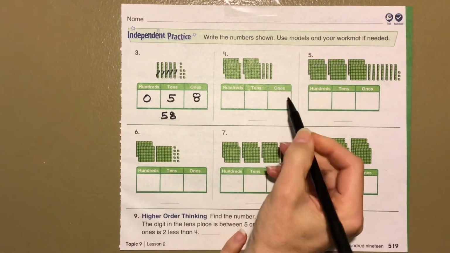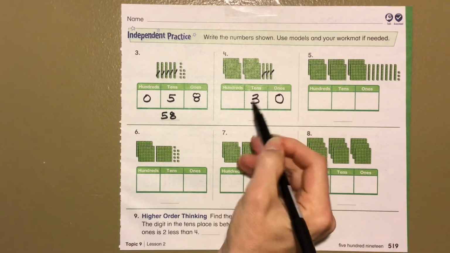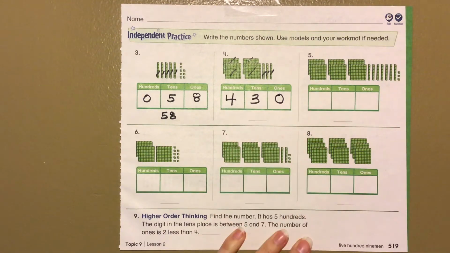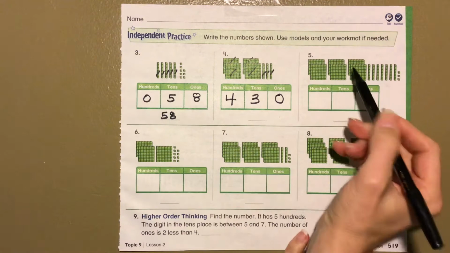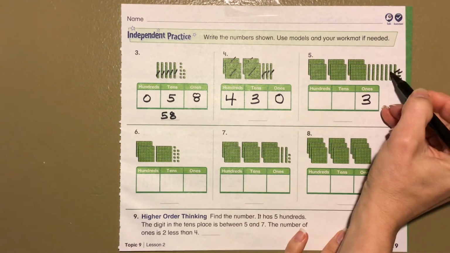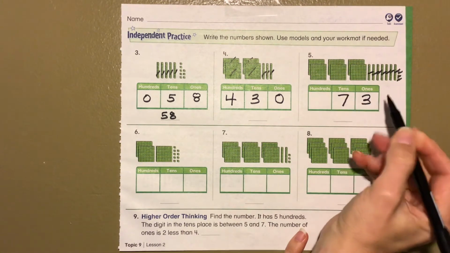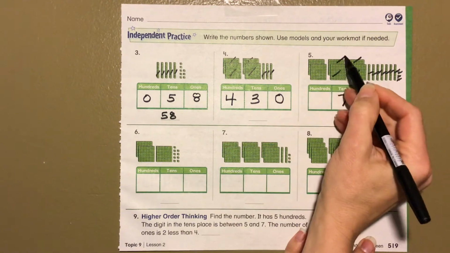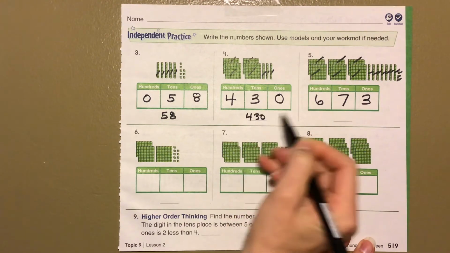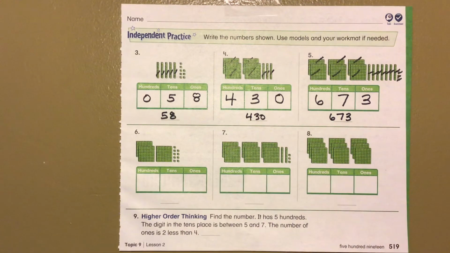Okay, how many ones do we have? Yep, none. How many tens? 1, 2, 3. 3 tens. How many hundreds? 1, 2, 3, 4. 4 hundreds. All right, let's go on to number 5. How many ones do we have? 1, 2, 3 ones. How many tens? 1, 2, 3, 4, 5, 6, 7 tens. And how many hundreds? 1, 2, 3, 4, 5, 6. So our number here is 673.